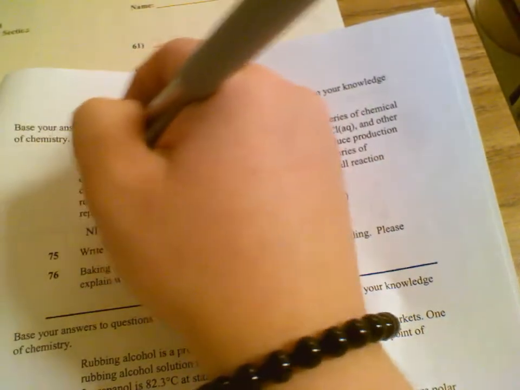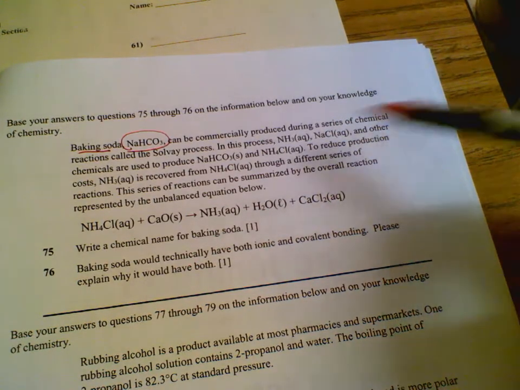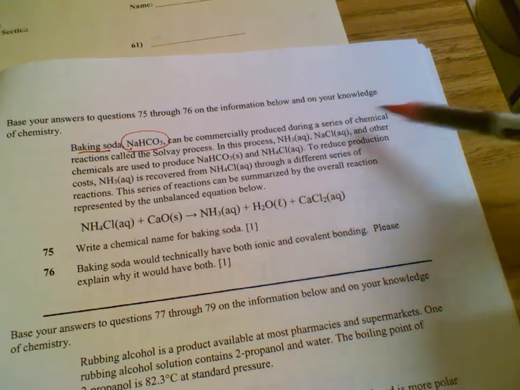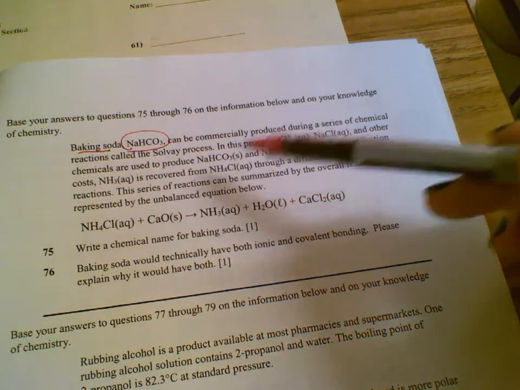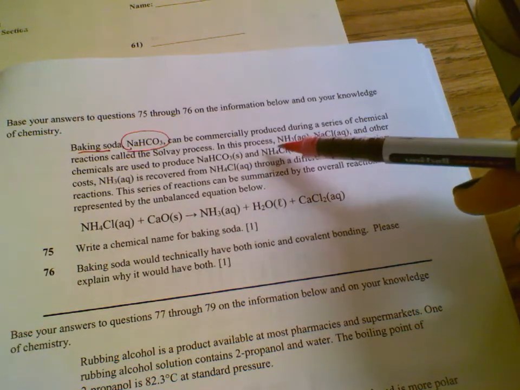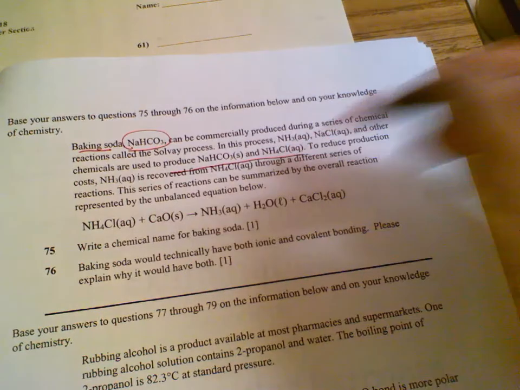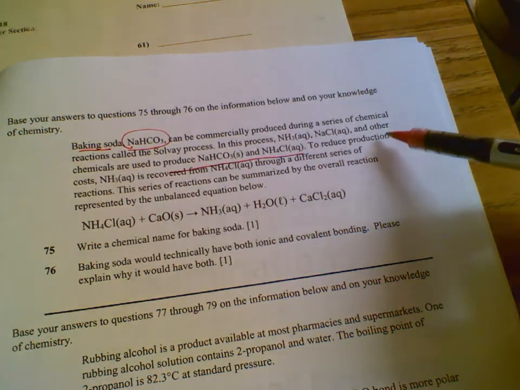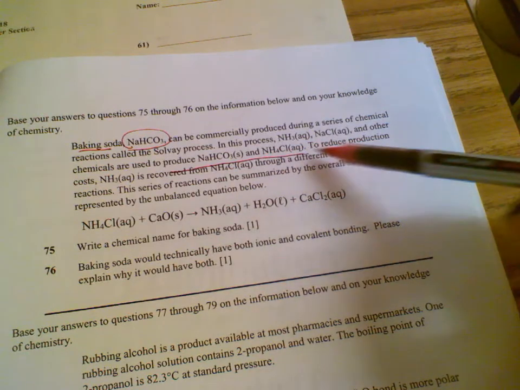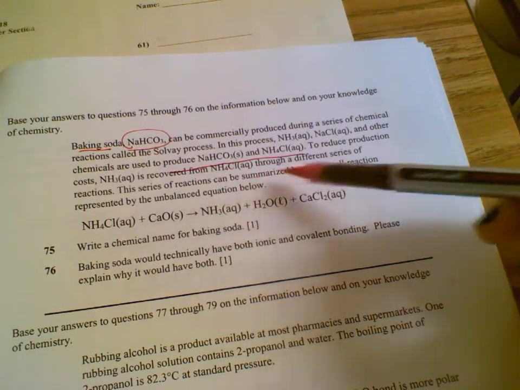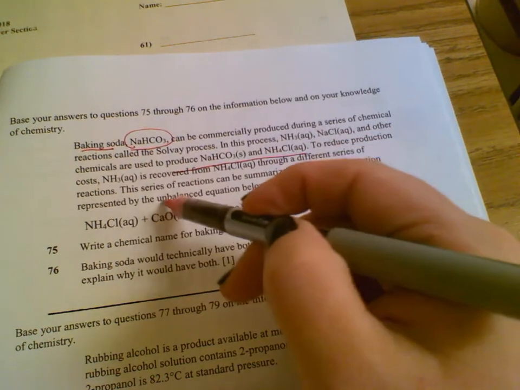NaHCO3, I might want that, can be commercially produced during a series of chemical reactions called the Solvay process. In this process, NH3 and NaCl and other chemicals are used to produce NaHCO3 and NH4Cl. Alright, they produce these. Maybe that's going to be important. Let's think about it. To reduce production costs, NH3 is converted from NH4Cl through a different series of reactions. This series of reactions can be summarized in the overall reaction represented here. It's unbalanced.